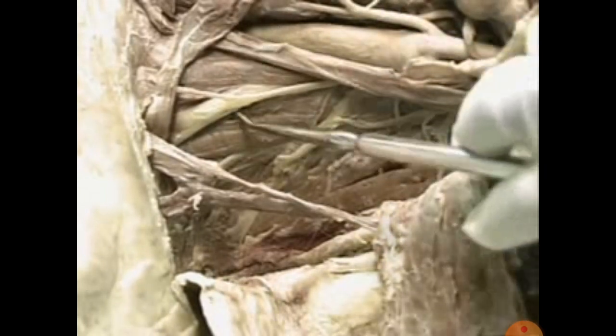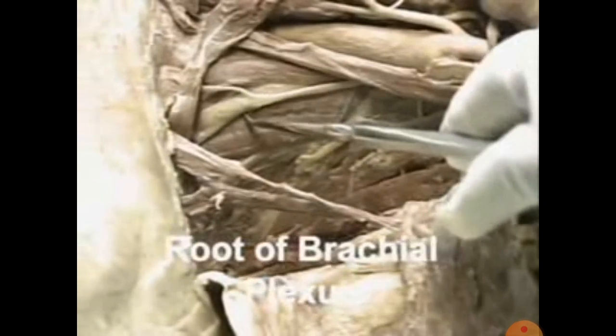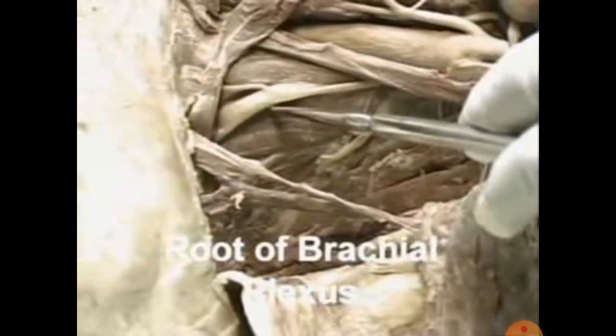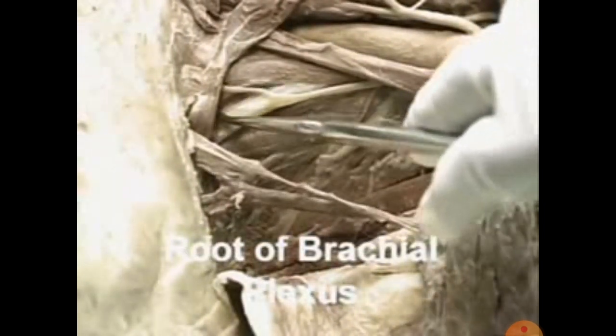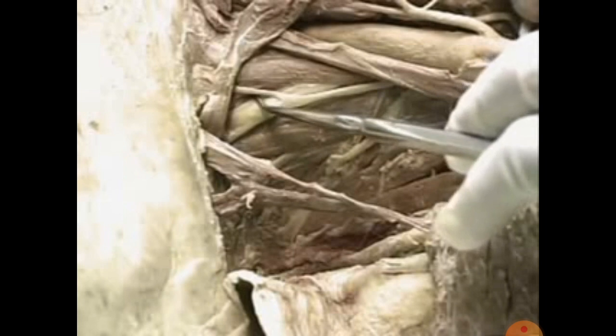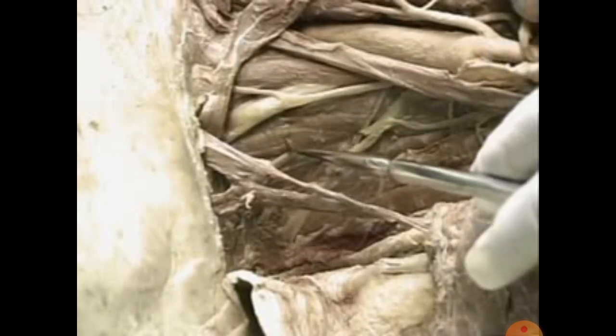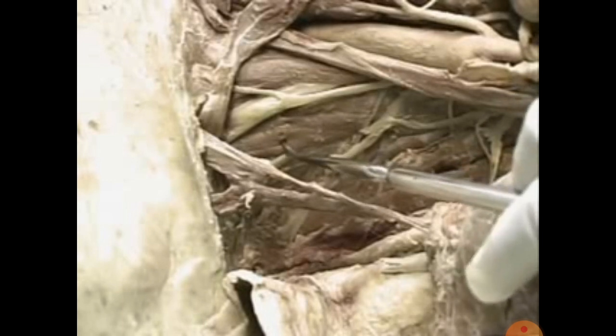Okay. Now in between the anterior scalenus muscle and the posterior scalenus muscle, the middle scalenus muscle is the root of brachial plexus. The posterior scalenus is not seen here. It lies posterior to the middle scalenus muscle. This is the root of the brachial plexus, right? C5, C6, C7 roots. This is scalenus medius muscle.